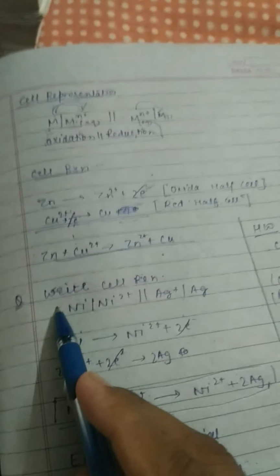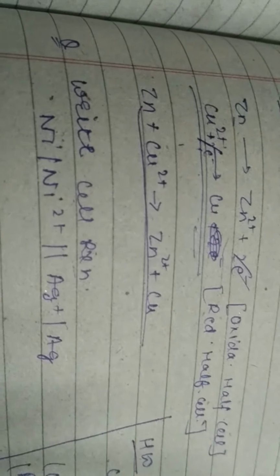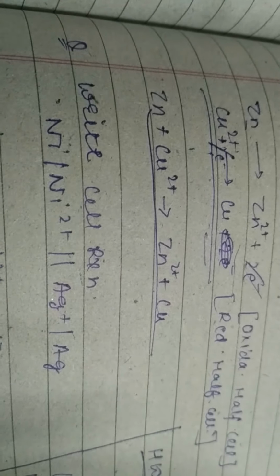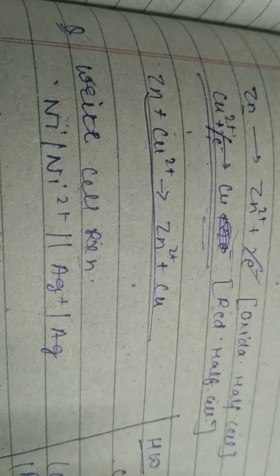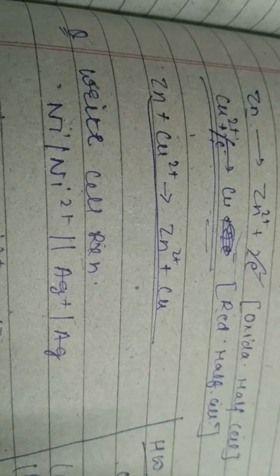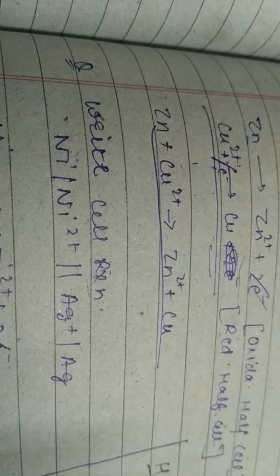Now one question: write the cell equation for this. Write the cell equation of this question. Very good. You can pause the video and do this question yourself.